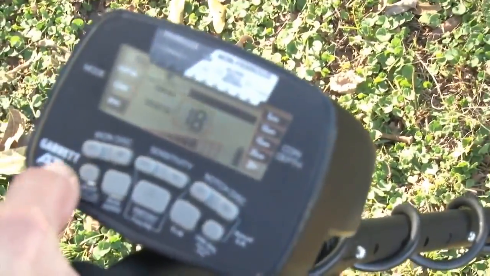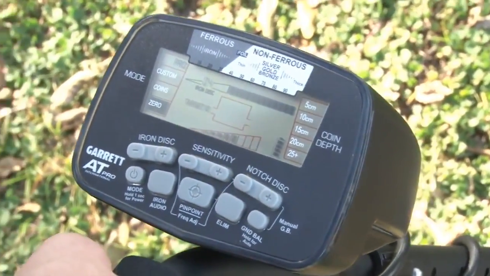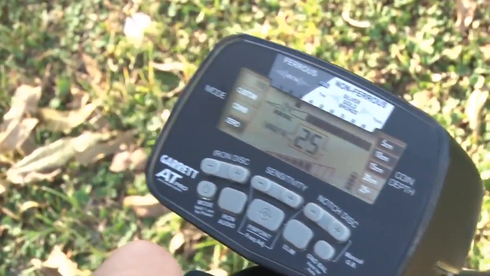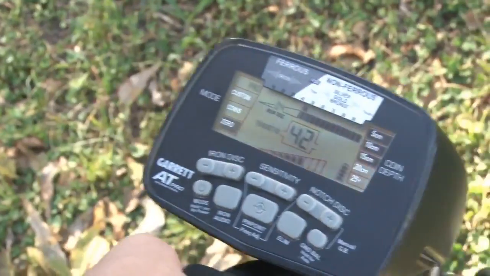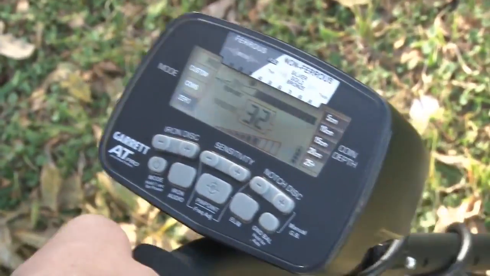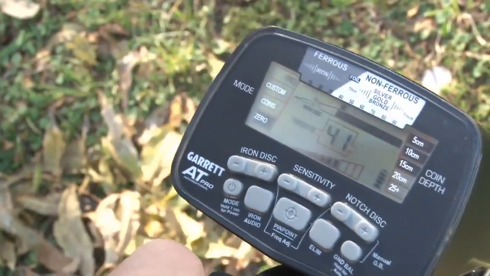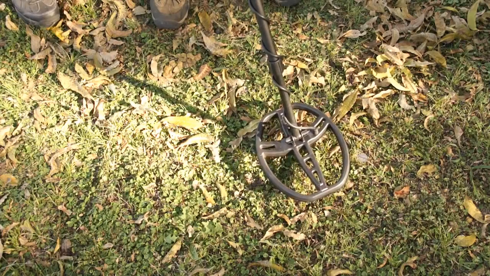I'm going to go back here and click real quick over to Pro mode, also in 0 with very little discrim, and go over the same targets again. Iron. Again, low tone. Small bronze. A proportionate sound. Small, fainter sound, but a good medium tone still. And then the larger silver coin.